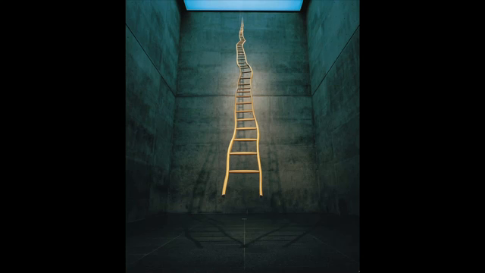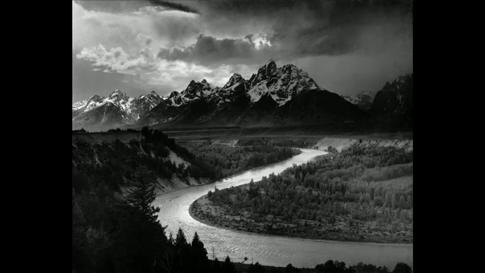Very interesting. Well, let's move on from this bit of abstraction to something more realistic. This is Ansel Adams' Tetons and the Snake River. But is it realistic? What do you mean? I mean, obviously, it's a real place that exists. It's the Grand Tetons mountain range in Wyoming, and the Snake River that runs by them.